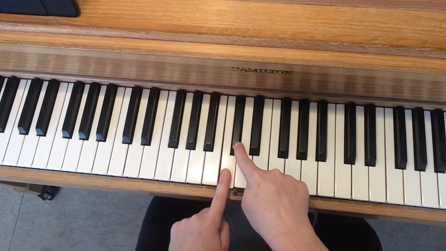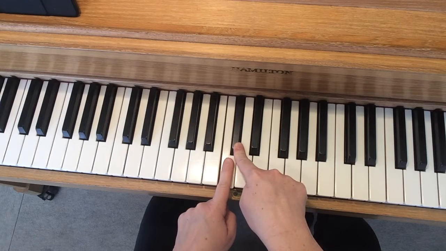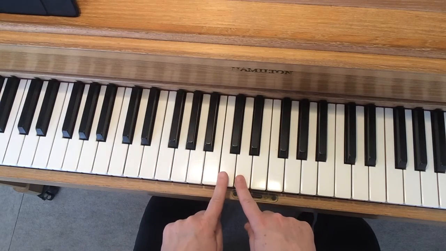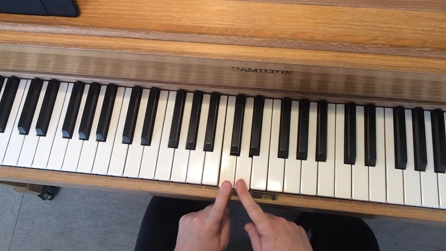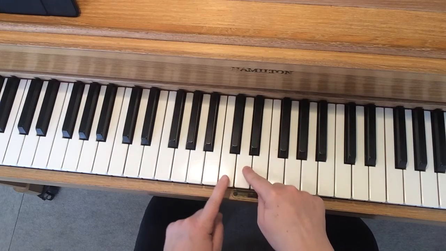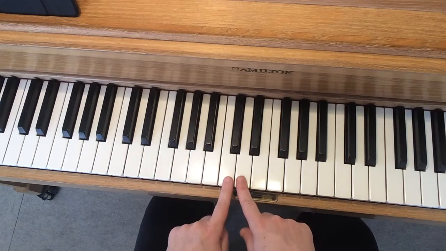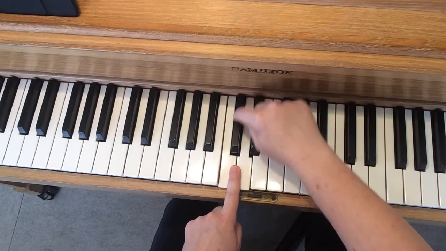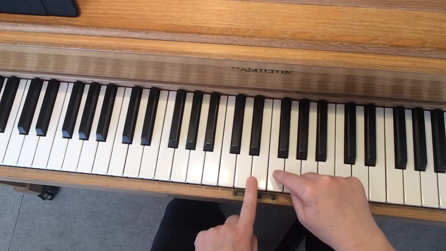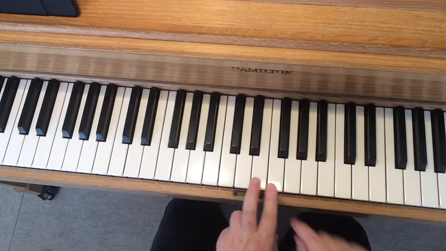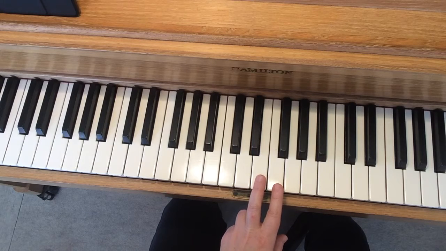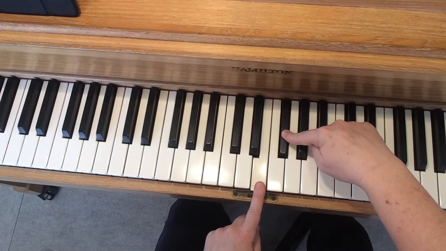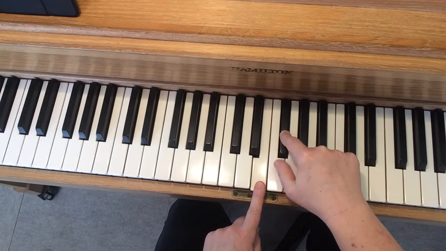If I play this half step, these two notes that are next to each other, and then play this half step, and then kind of put them together, we get a whole step. So a whole step is really what happens when you do two half steps. Half step, whole step. So a whole step is any two keys with one key between them. So this is a whole step because there's a key between them. Is this a whole step? I hope you said no, because there is no key between them. But this is a whole step because there is a key between them.